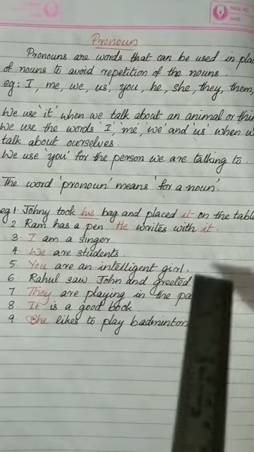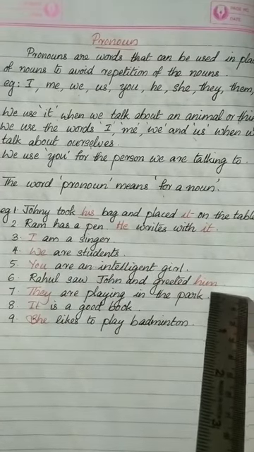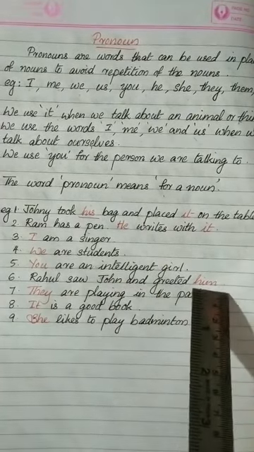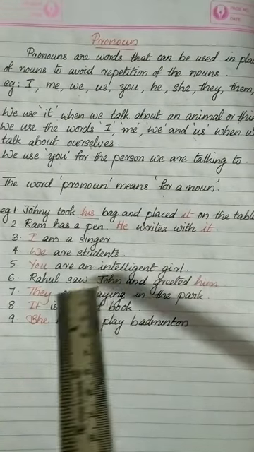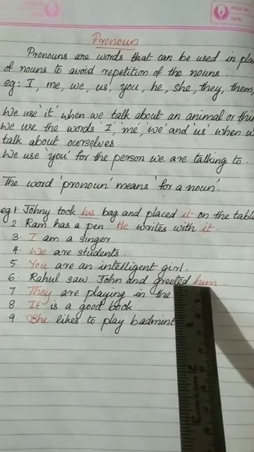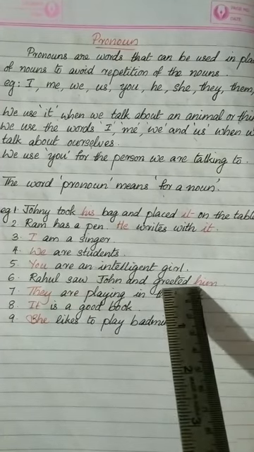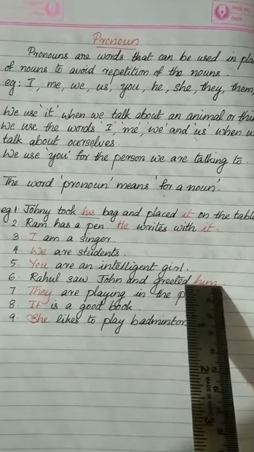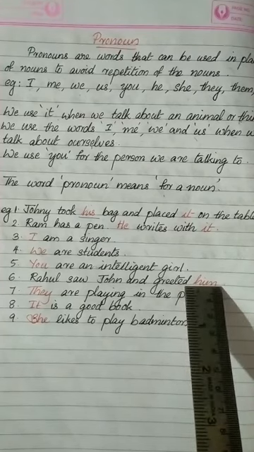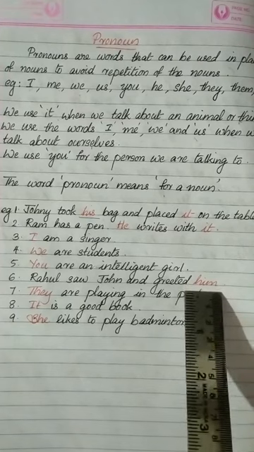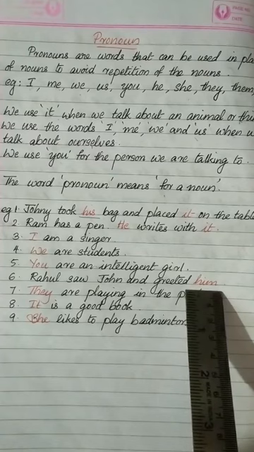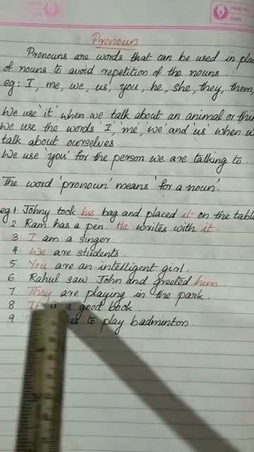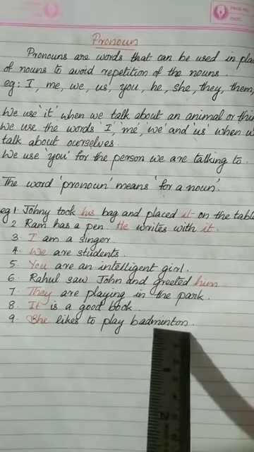Rahul saw John and greeted him. Here, him refers to John. Instead of saying John, we used the pronoun him. So, pronouns are words which are used as a substitute for nouns, in the place of nouns in order to avoid the repetition of nouns. They are playing in the park. It is a good book. She likes to play badminton.